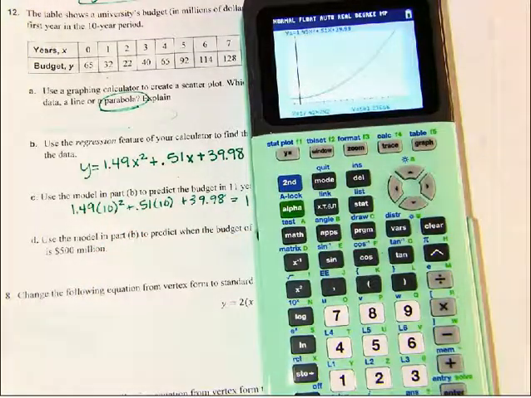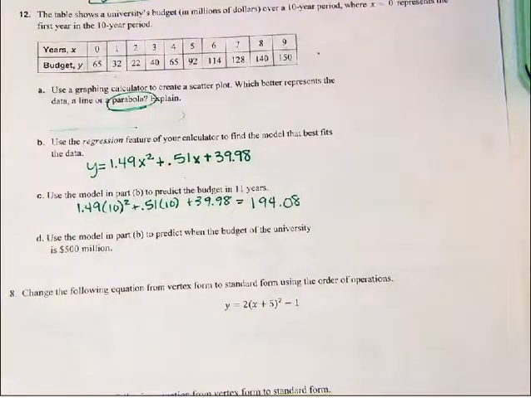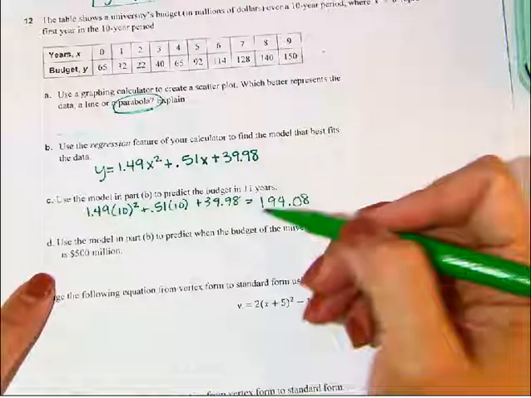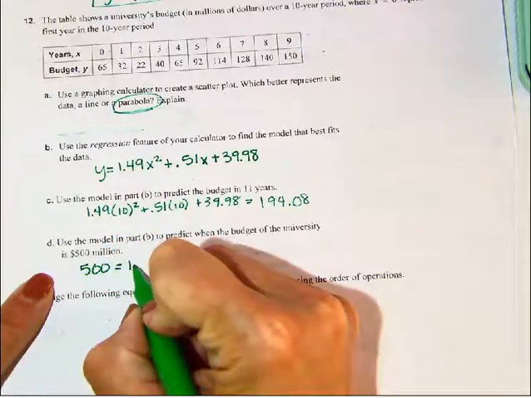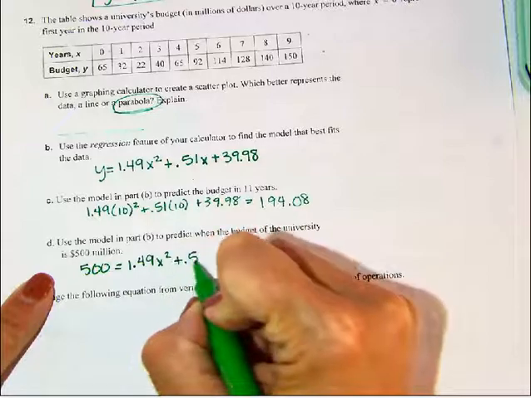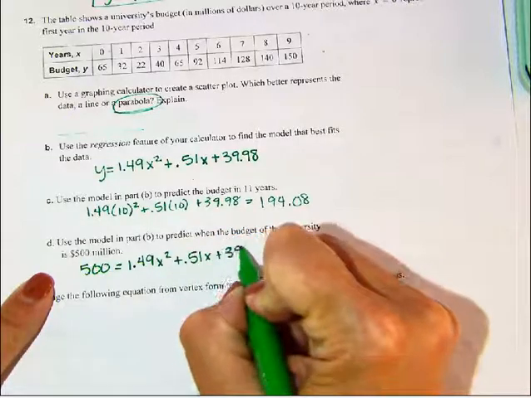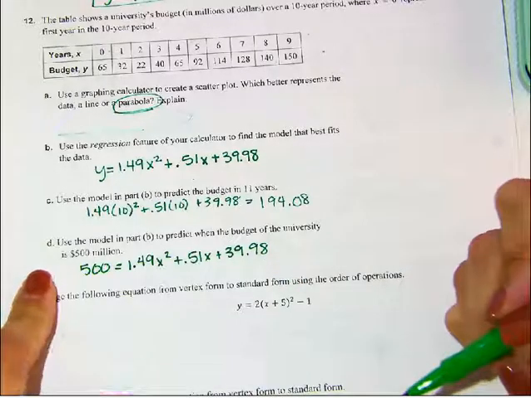So I can tell the answer for this is going to be 17.4. But if you don't want to use the graph to do that, you can plug in 500 for the y equals 1.49x squared plus 0.51x plus 39.98, and you can use the quadratic formula to solve this.